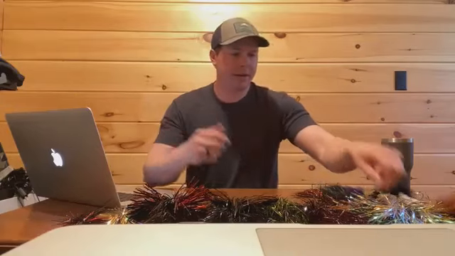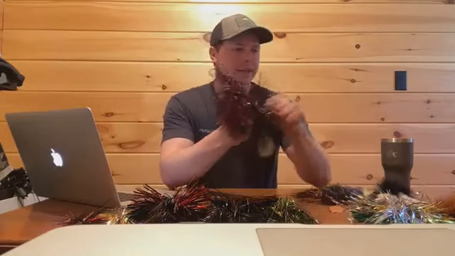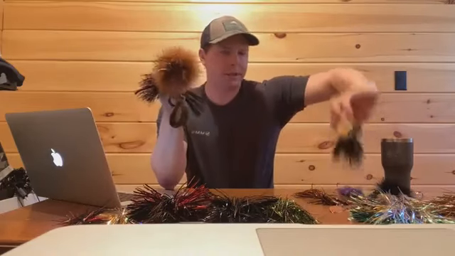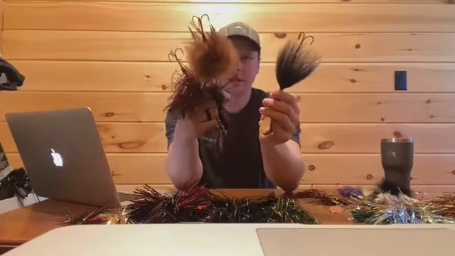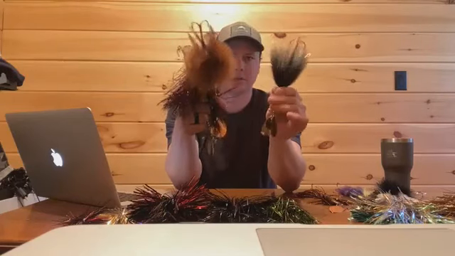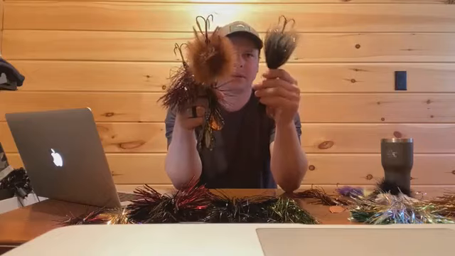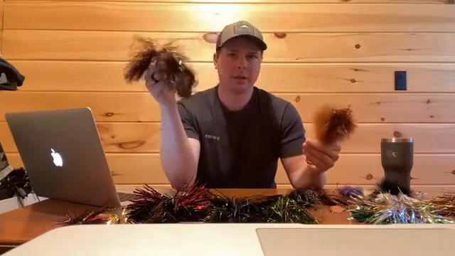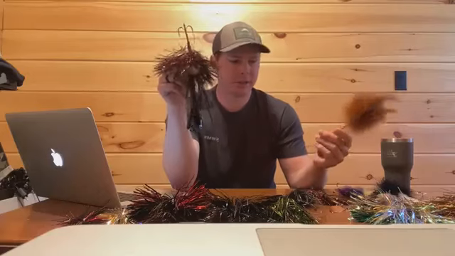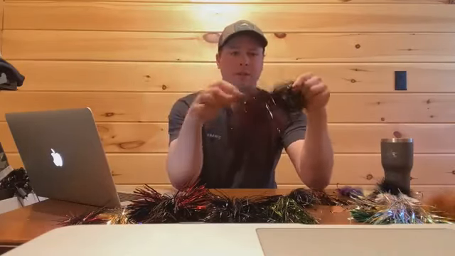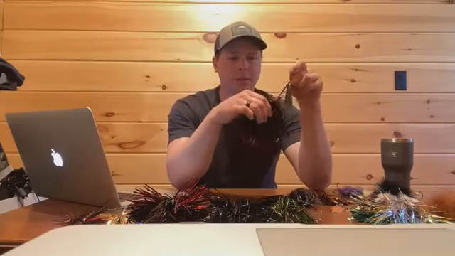Skirt options. Obviously, you have Tinsel, right? You've got Marabou, and then you've got your deer hair, okay? These different skirt options, I think it's really good to have a bunch of different varieties of them in your boat. Obviously, Tinsel is kind of where everybody's at, or what a lot of the people and companies use, and for good reason. It catches a ton of fish. There's a bunch of cool color options. It's got a bunch of movement in the water.